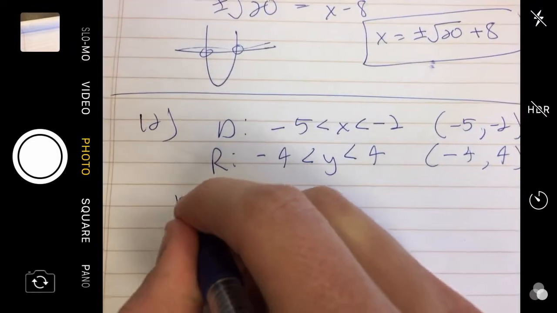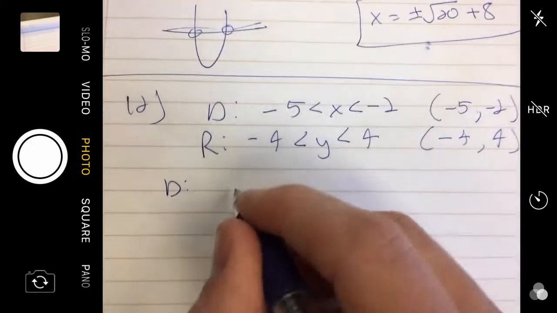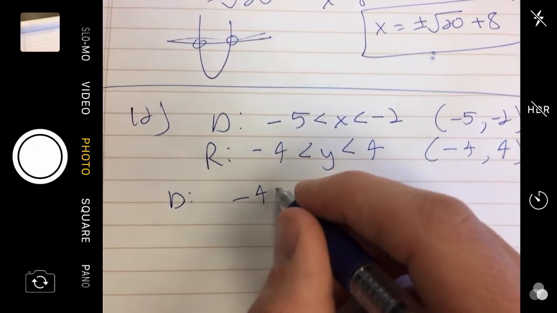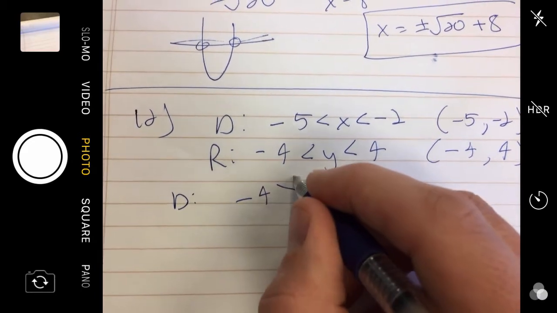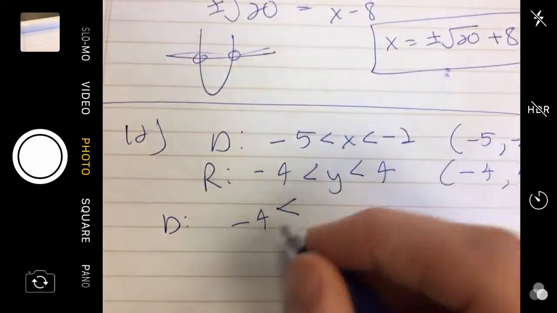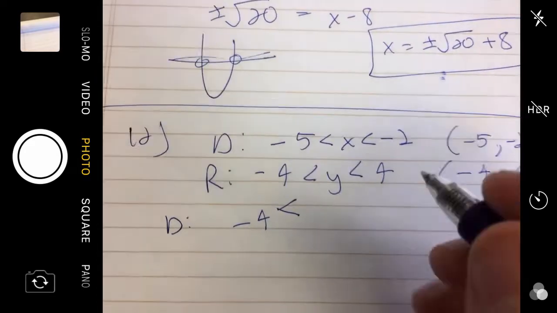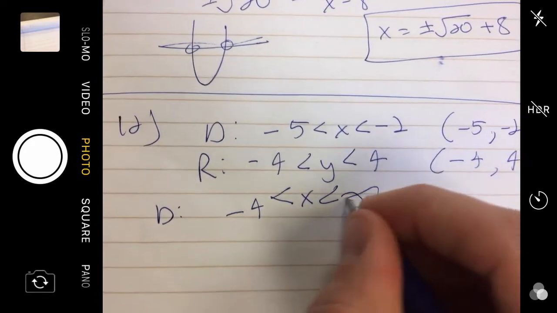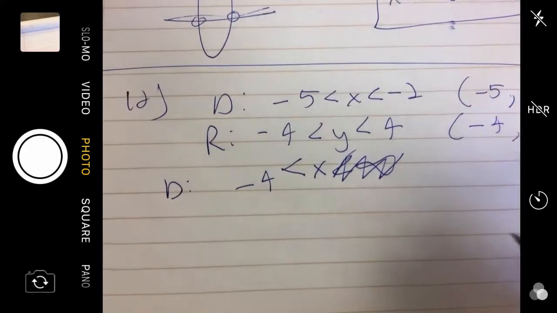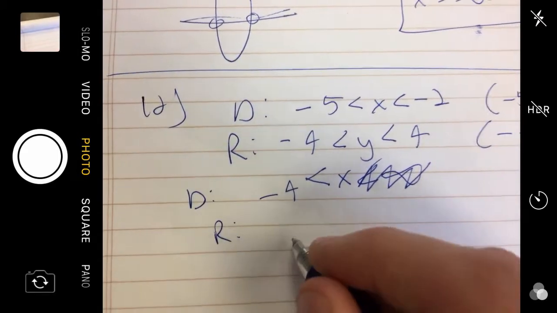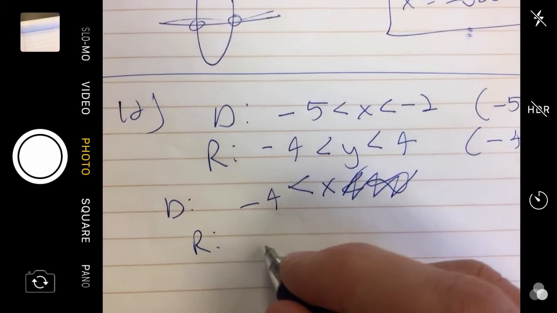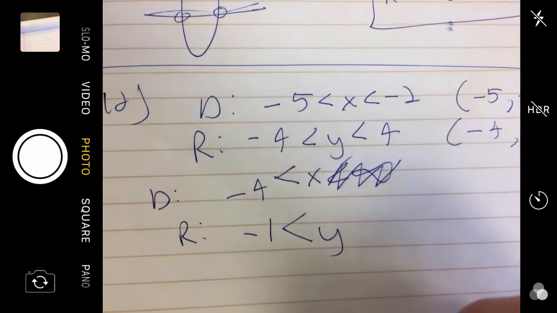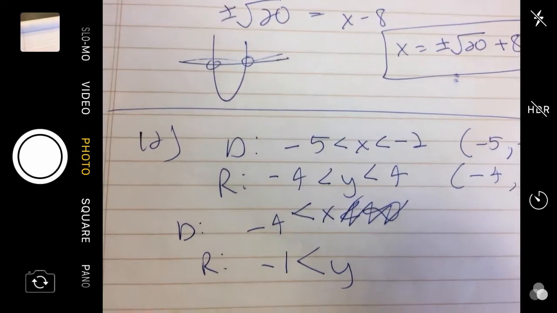So let's see the second one. Domain starts at -4, and then it just goes forever in the positive direction. So x is greater than, sorry, not greater than or equal to, it's open circle. X is greater than -4. That's all you have to say. You could add this in there, but you don't have to. So that's the domain. And the range starts at -1, and it goes up forever. So y is greater than -1. Cool.